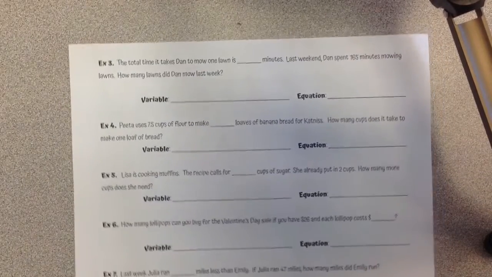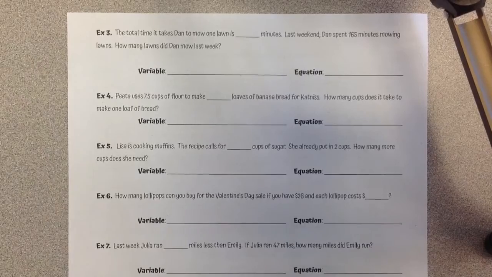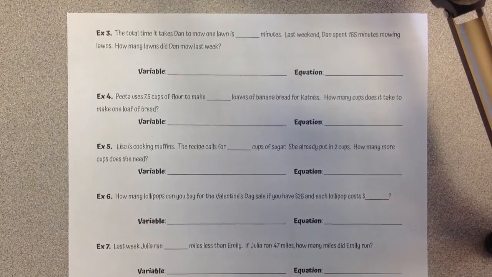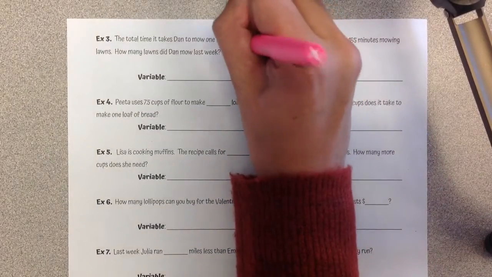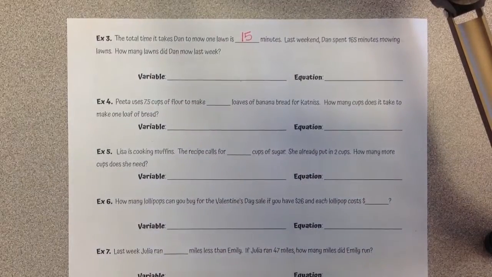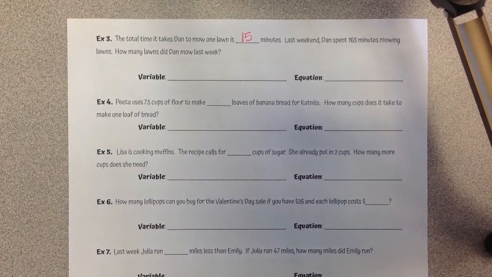All right, example 3. The total time it takes Dan to mow one lawn is 15 minutes. Last weekend, Dan spent 165 minutes mowing lawns. How many lawns did Dan mow last week?